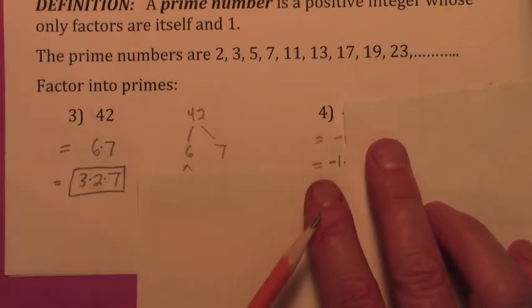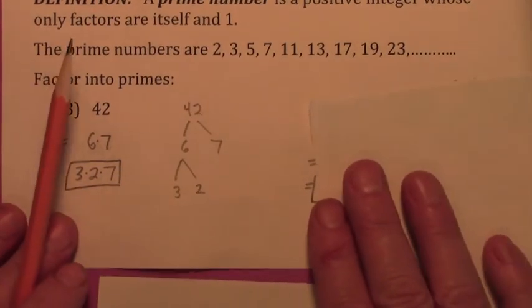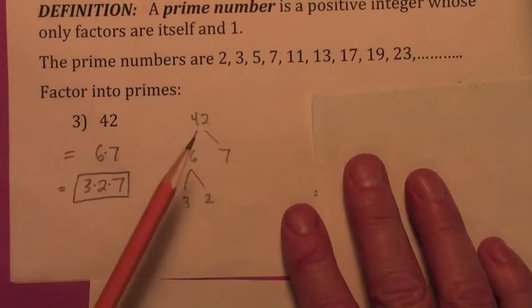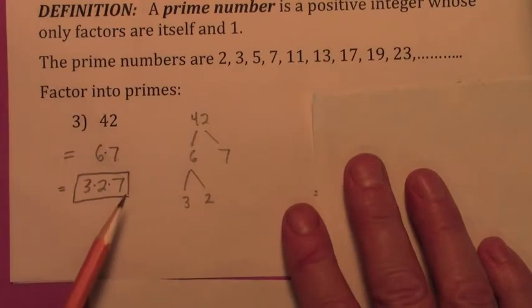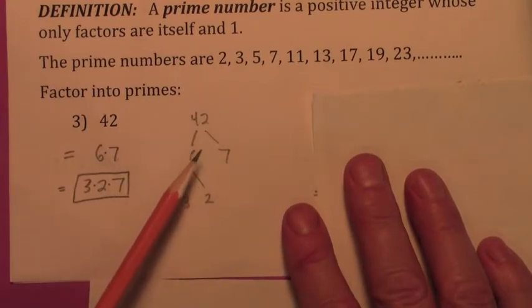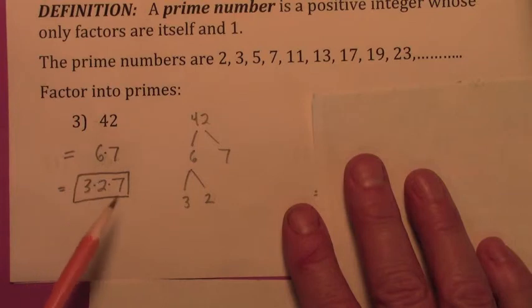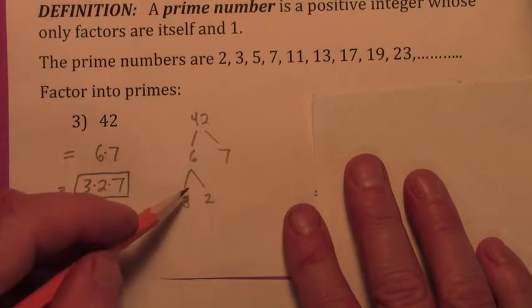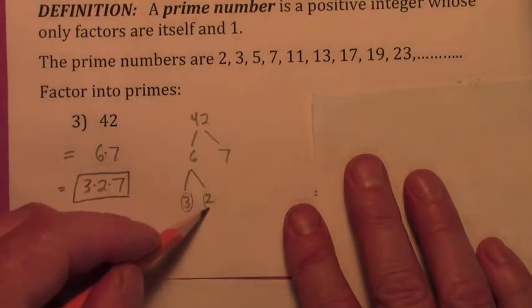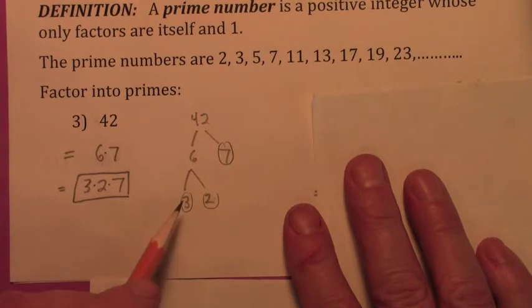Some people like to use a factoring tree, which is fine. You could do it that way too. A factoring tree is a geometric way to help you along. 42 is 6 times 7, and then 6 can be factored as 3 times 2. The only catch is when you use the factor tree, make sure you write the answer like this. In other words, see these ends? I like to think of these as the fruit at the end of the branches. Make sure you take the fruit at the end of the branches and put it over here.